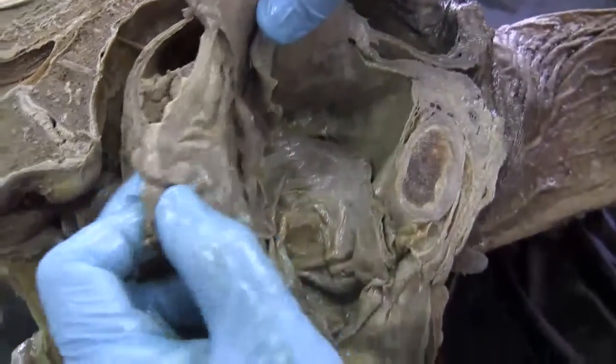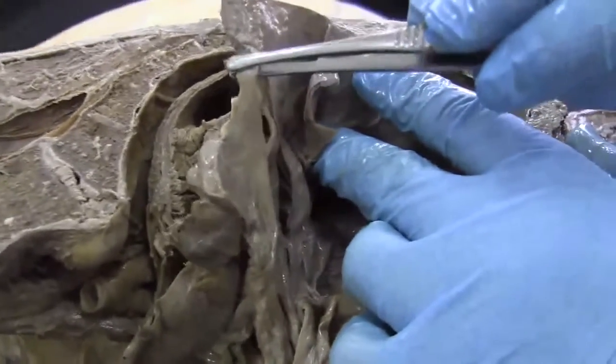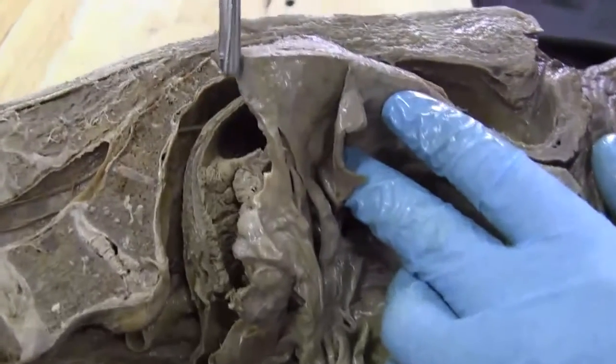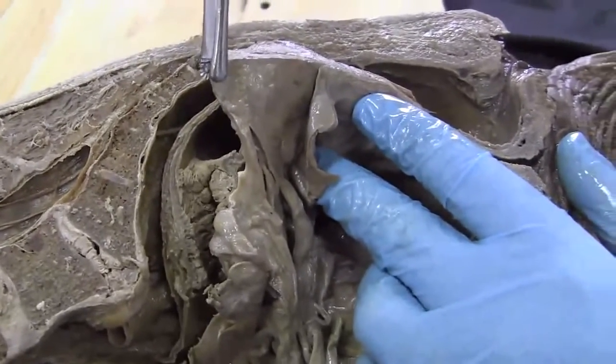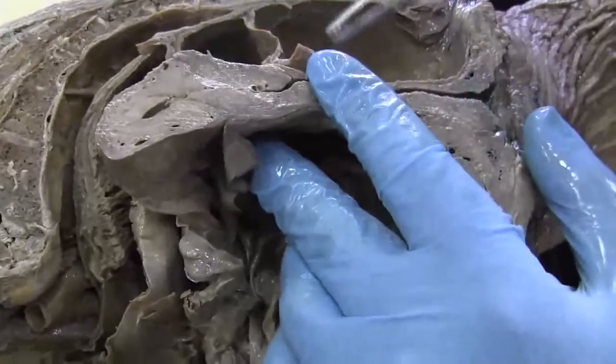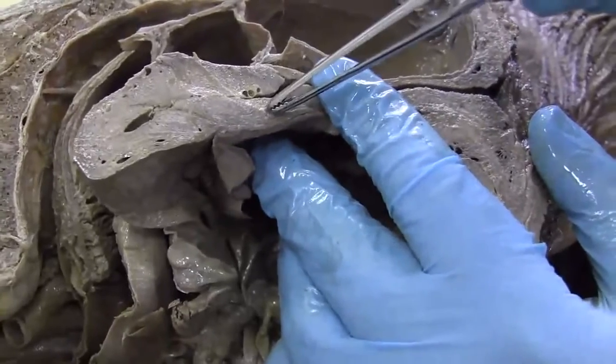Attached to the uterus here is the uterine tube. This is the uterine tube. The area above the level of the uterine tube is the fundus of the uterus. And here is the body of the uterus. And this is the cervix of the uterus.